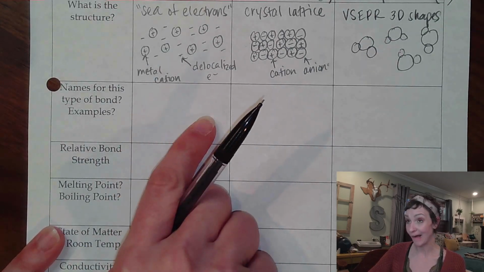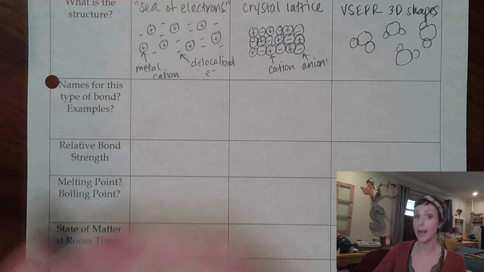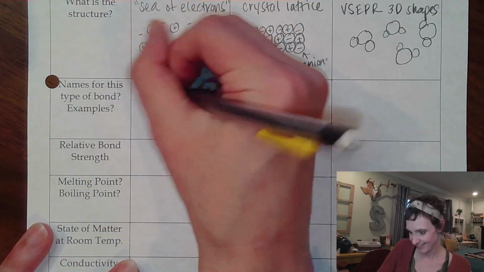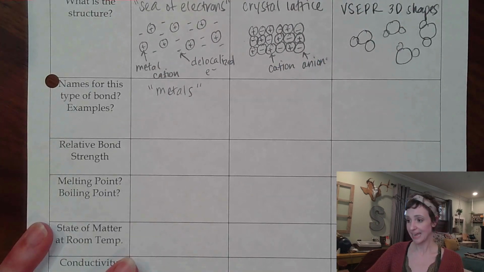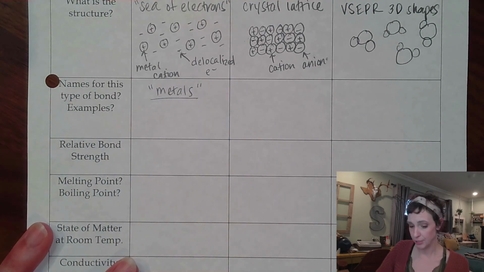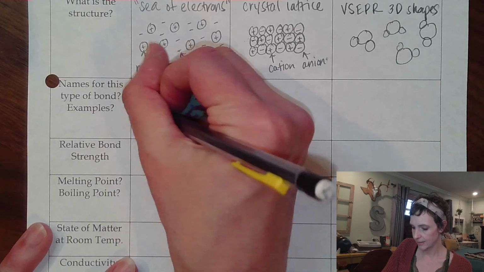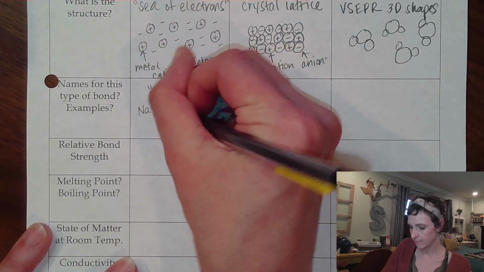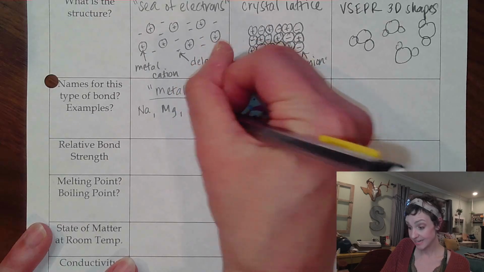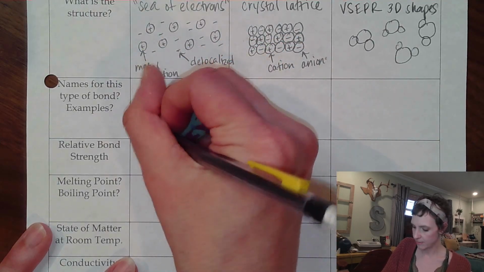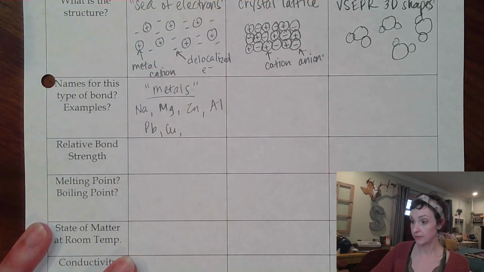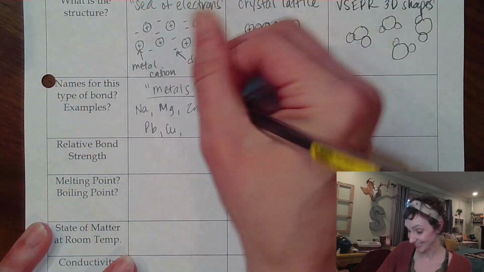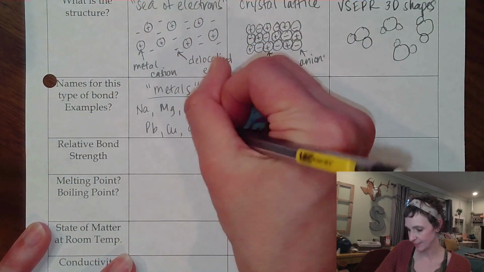So we call something in a metallic bond metals. There's not anything super fun about this. Metals. Okay, so anything on my periodic table that is a metal: sodium, magnesium, zinc, aluminum, lead, copper, my alloys, which are mixtures of different types of metals.